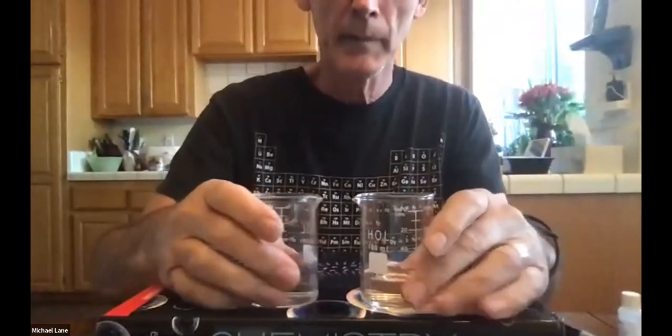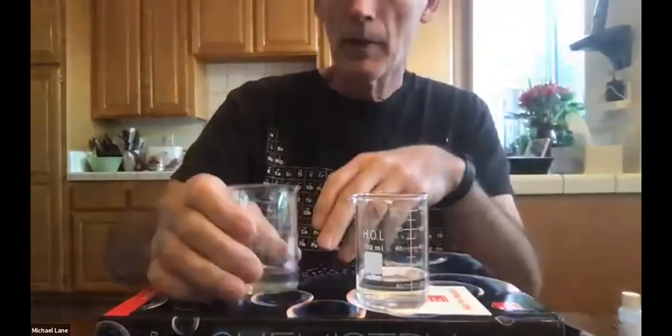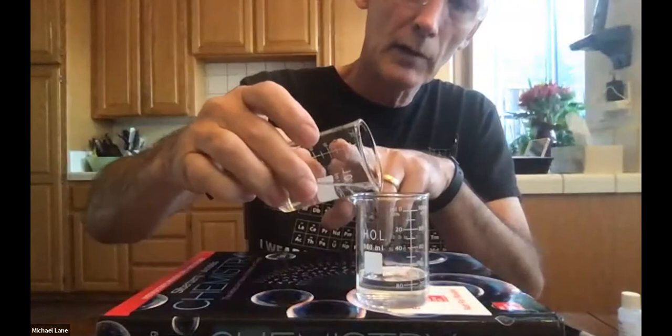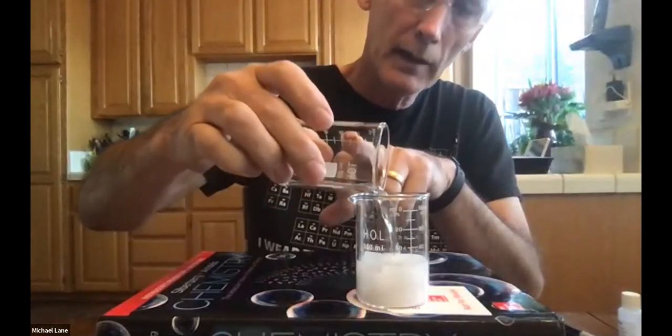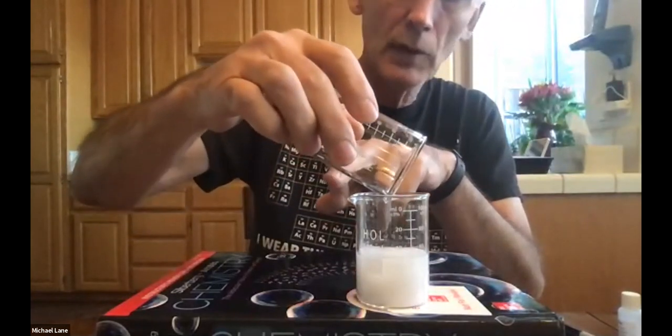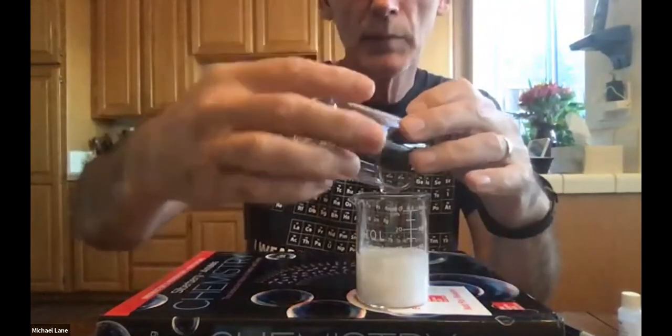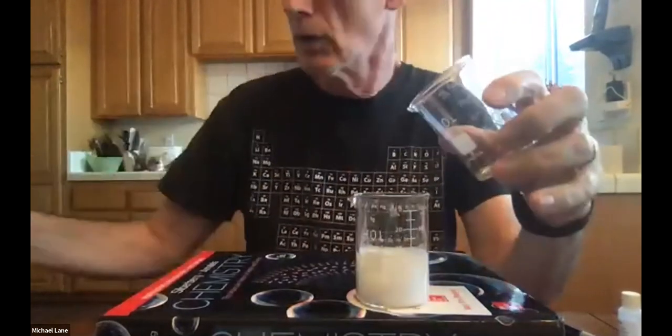So let me get my scale out of the way. Close that up. Bring this in a little bit closer so you can get a good look at that. Of course, you'll get a good look when you do it yourself. So I'm going to have my sodium carbonate pouring into my calcium chloride. And as the procedure says, you immediately see a precipitate. And that is, of course, the precipitate that we want to collect.